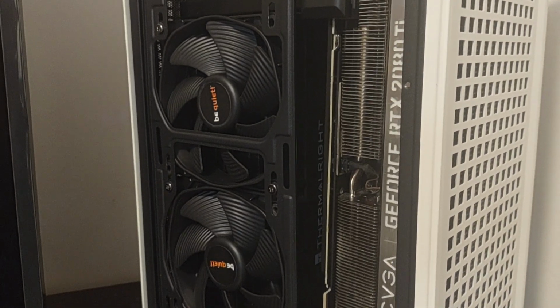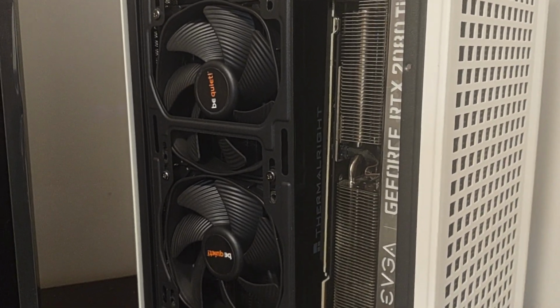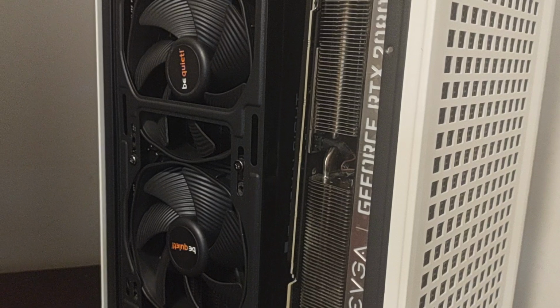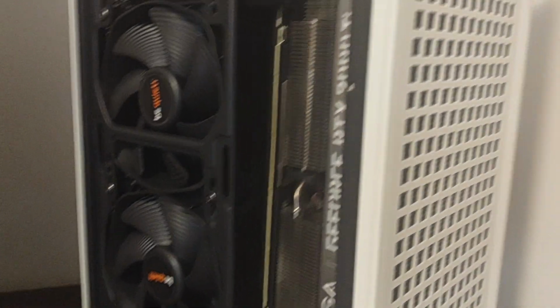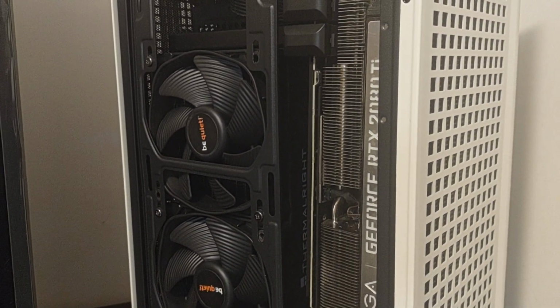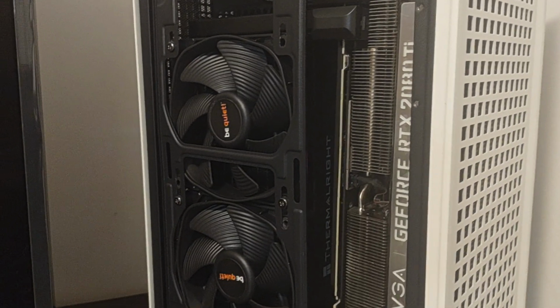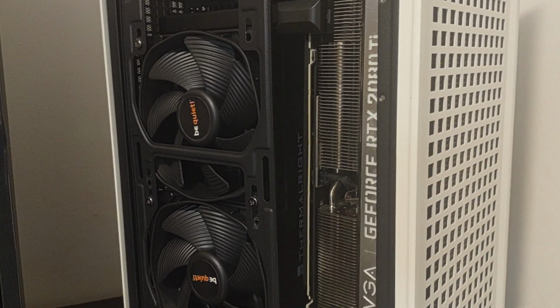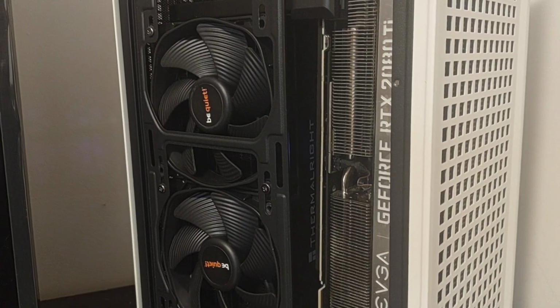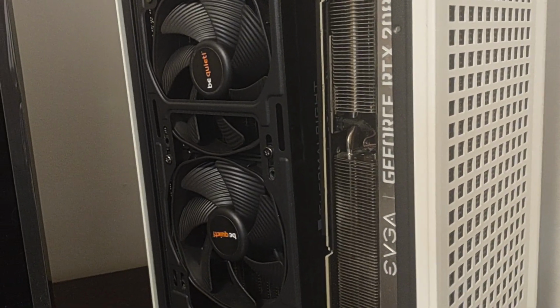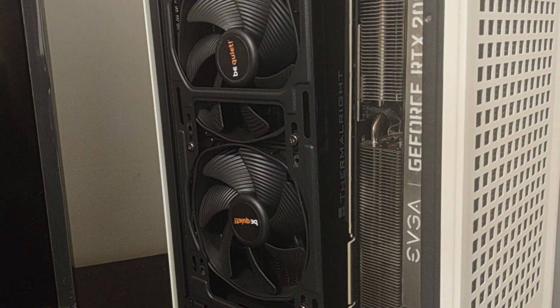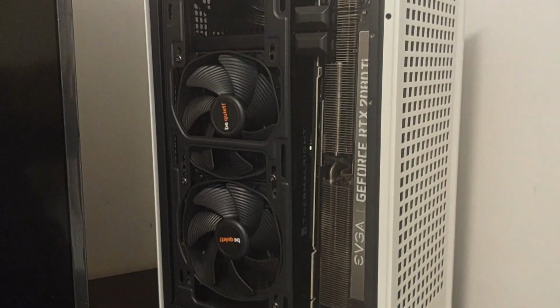Because you don't want your graphics card to suffer. But if it's exhaust, your CPU is going to suffer. So you're in this dilemma where you say, should my CPU suffer or should my graphics card suffer? That's the question you're facing. So I want to answer that question.